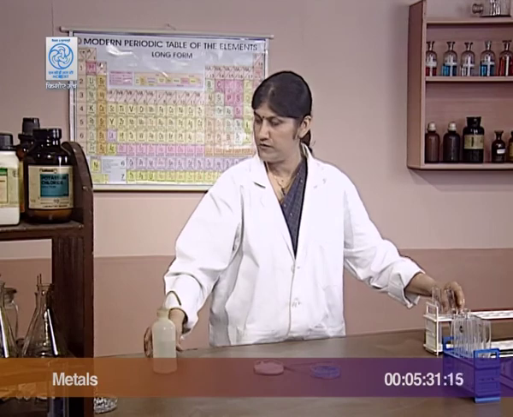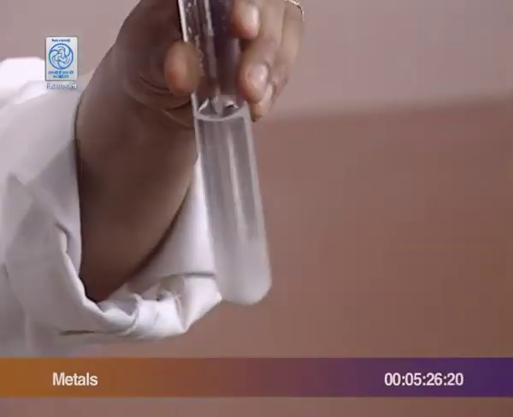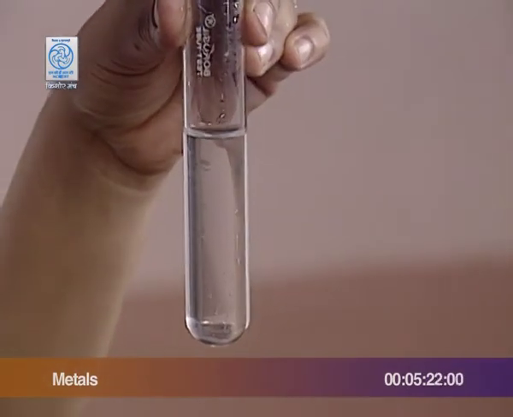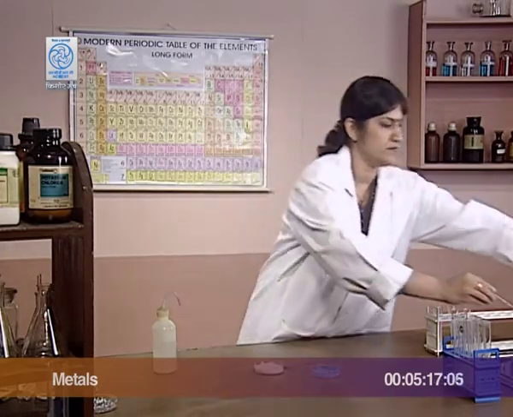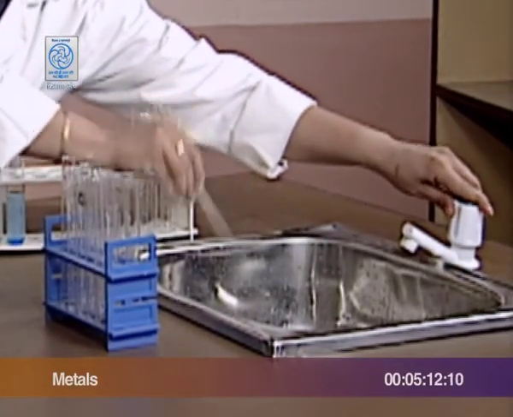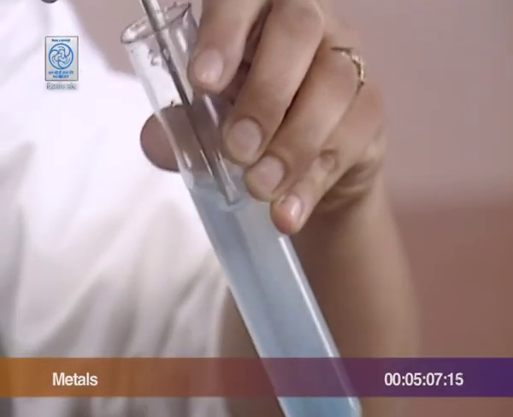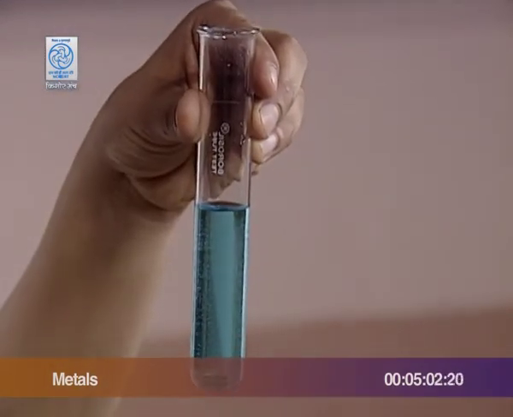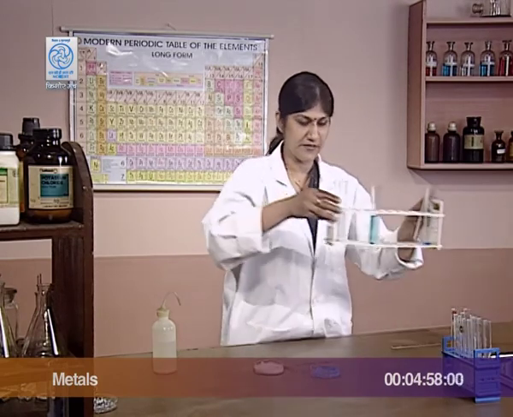And now let us stir them to prepare a solution. Zinc sulfate solution. Wash the stirrer before you use it again. So, here we have the copper sulfate solution and the zinc sulfate solution.